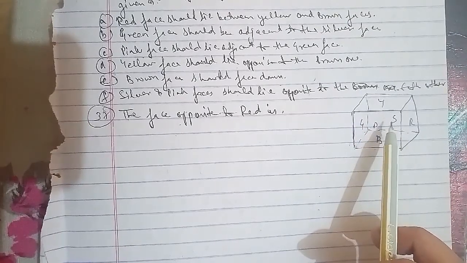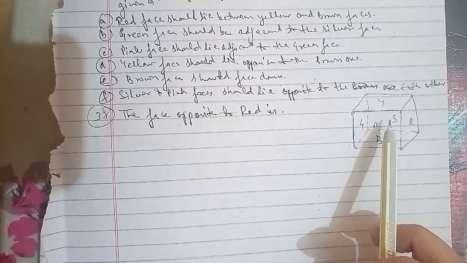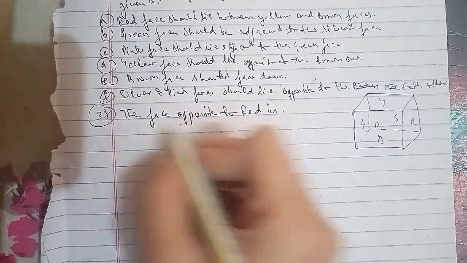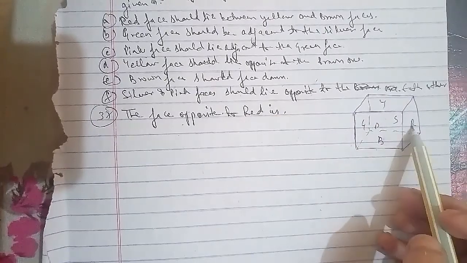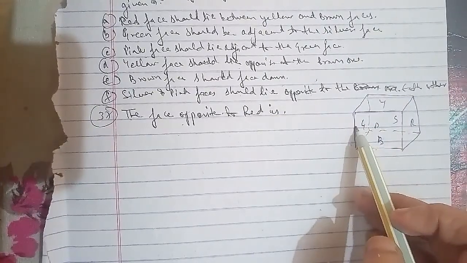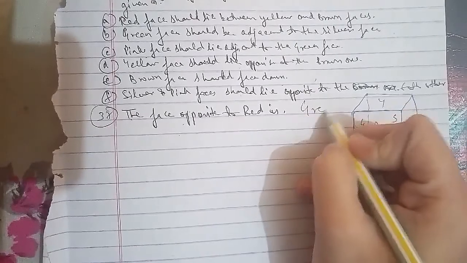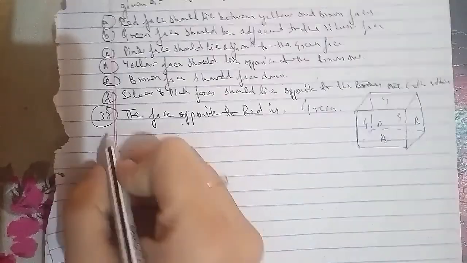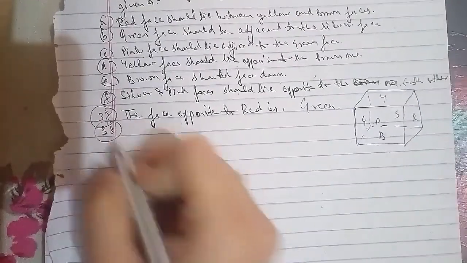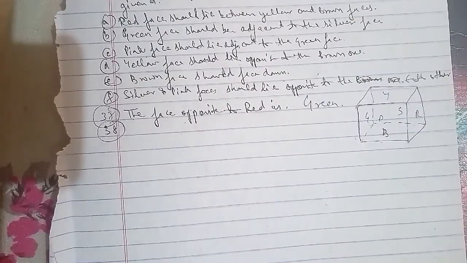And so for the same we'll talk about the face opposite to the red. As you can see here, the red is here, so the face opposite to the red is green. The answer we get is green. I think I had drawn the diagram, so it will be very clear how to answer it. We'll have the 38th question of the session as well.